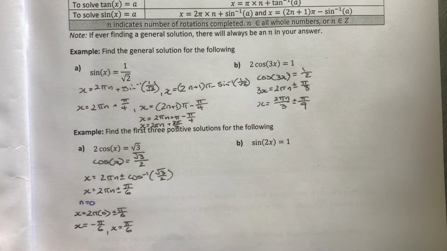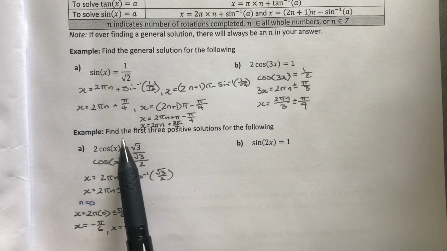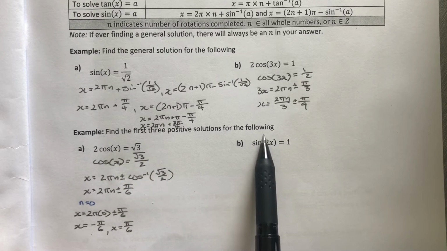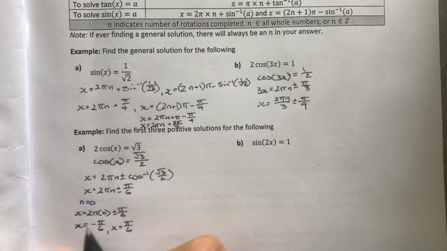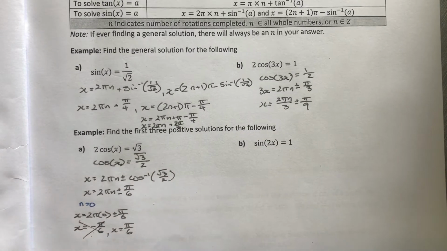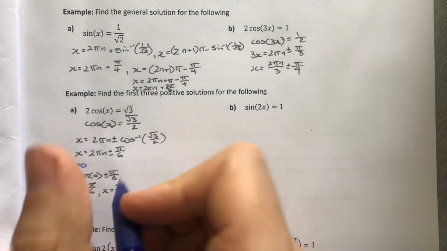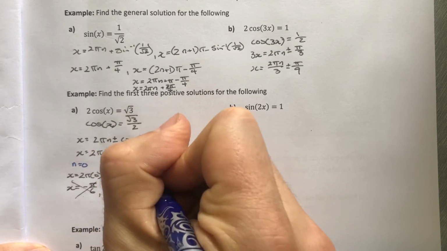Cool, it gave us a couple, except let's look back at the question. Find the first 3 positive solutions of the following. Is that a positive solution? It's got a negative out the front, so no it isn't. That's not something that we want. That's no good. Alright, so we've got our first positive solution. Let's see if we can get any if we make n equal 1.